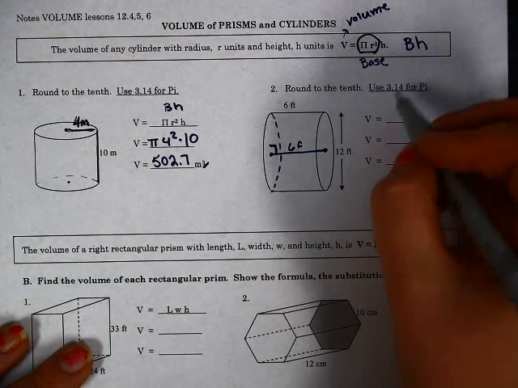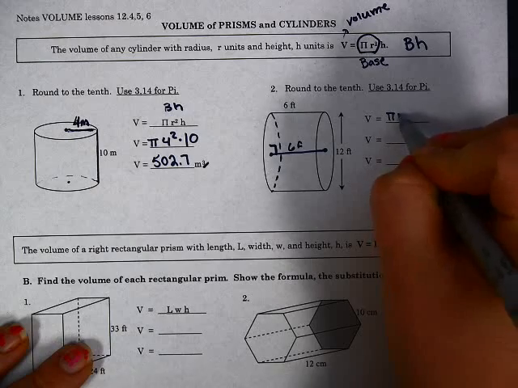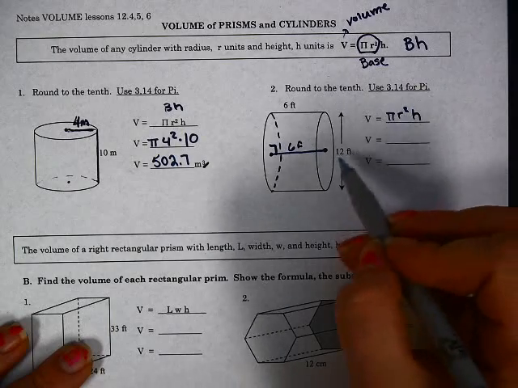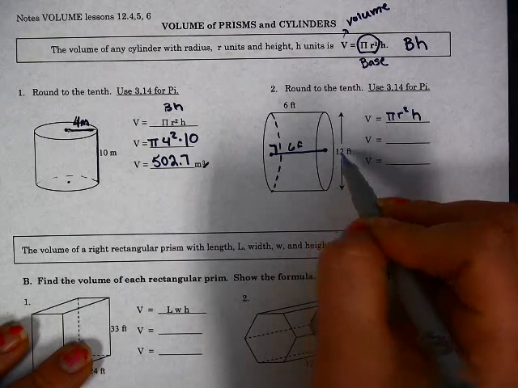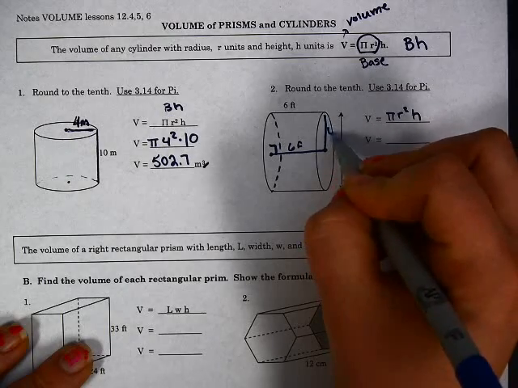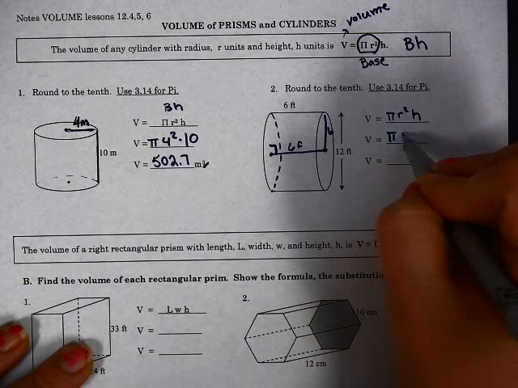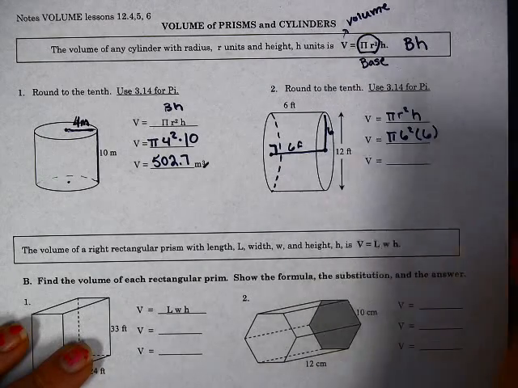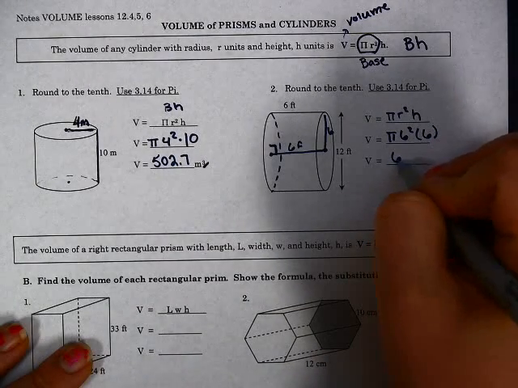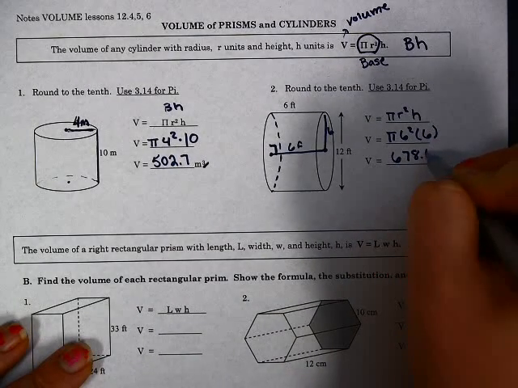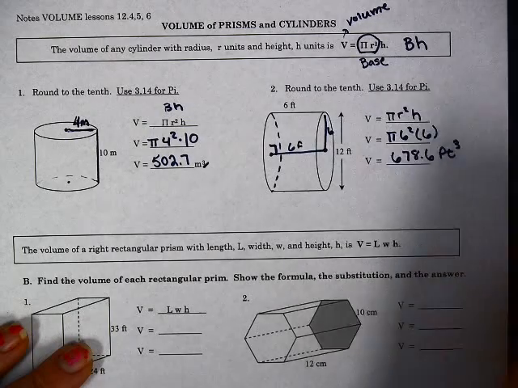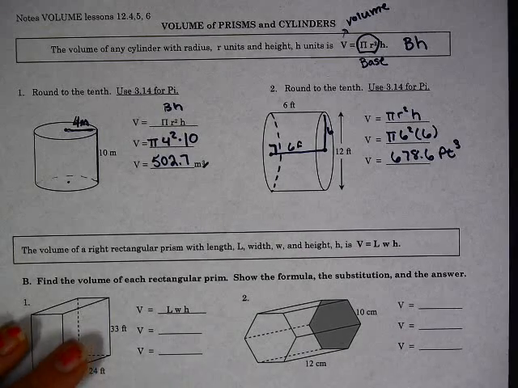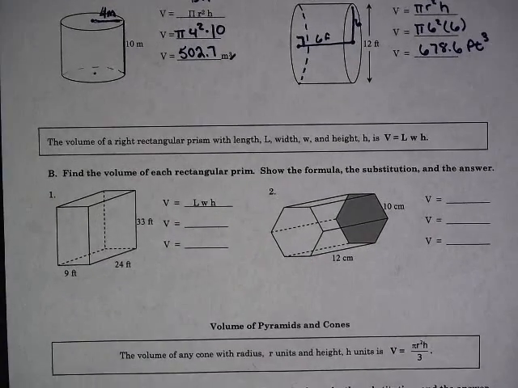So the formula that we're going to use is pi r squared times our height. Okay, our radius in this problem is going to be half of our diameter, so half of our diameter is 6. So it'll be pi 6 squared times our height, which is also 6. And that comes to 678.6 feet cubed. And that is it for cylinders. And now we're going to move on to finding the volume of a right prism.